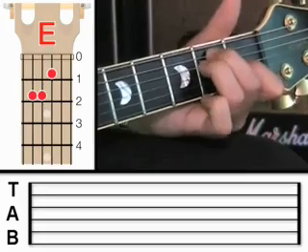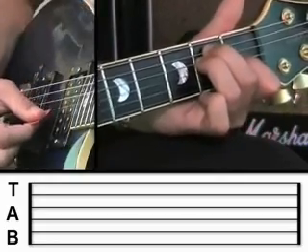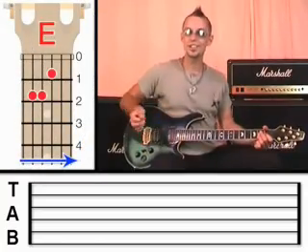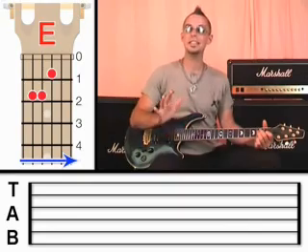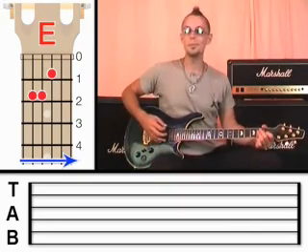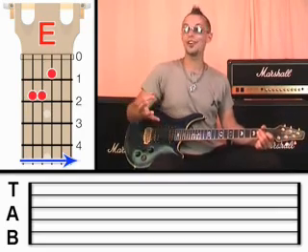Now what I'm going to ask you to do is hold down with plenty of pressure and strum the strings. Now ideally all of those notes will sound nice and clear like that, but to be honest I'd be surprised if you get it sounding perfect straight away. It would be perfectly normal if it sounded more like this at first.